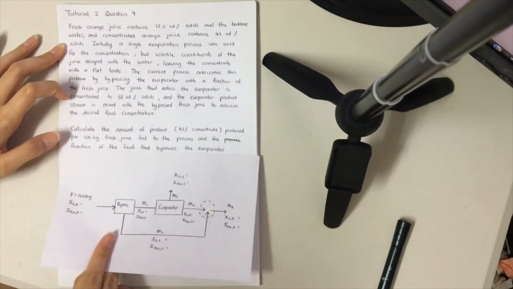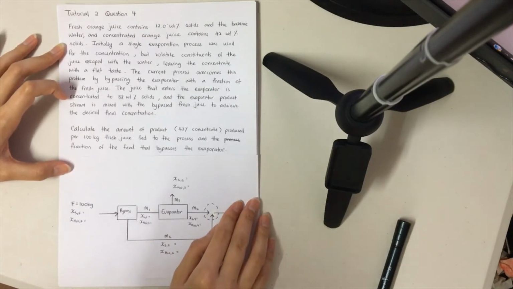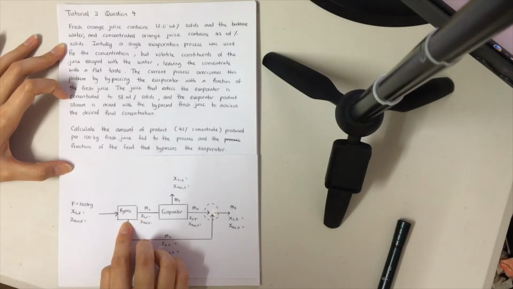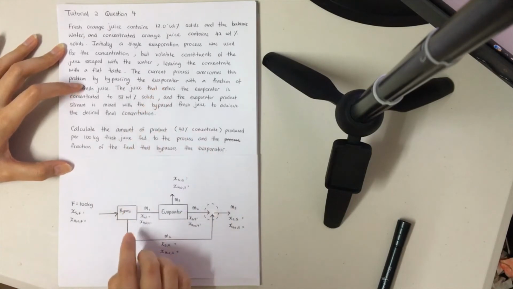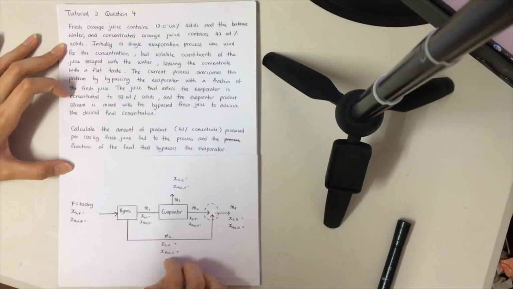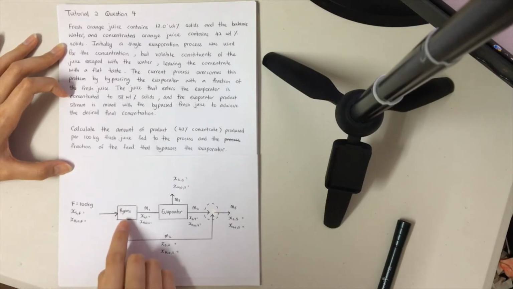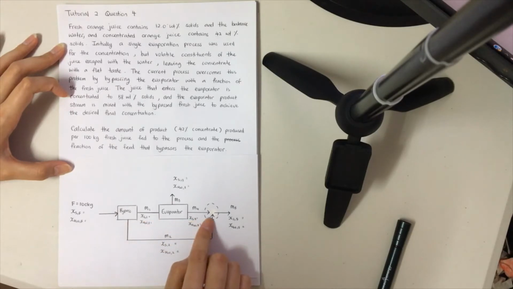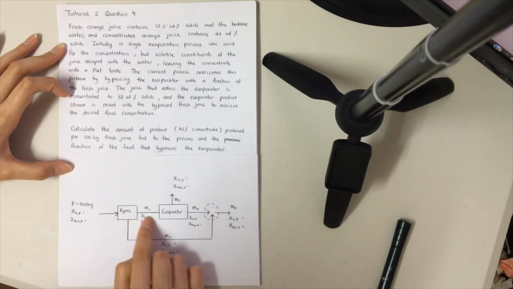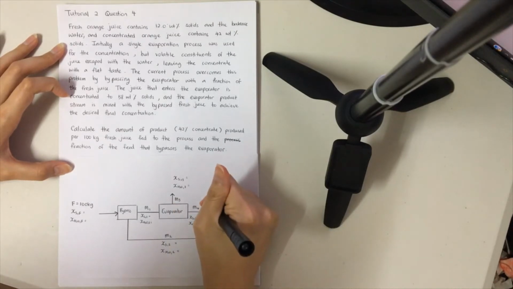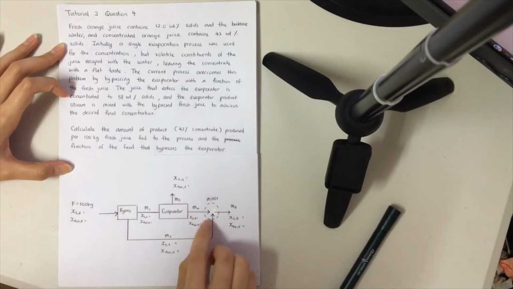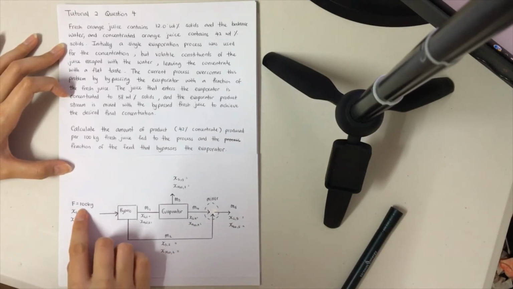First, let us draw out the process. So you have a bypass stream first, because the current process overcomes this problem by bypassing the evaporator with a fraction of the feed juice. So this will bypass the evaporator, meaning it will not go into the evaporator directly. But some fraction will go into the evaporator to be concentrated. Then you have your evaporator, and then this is your mixer, the mixing stage.